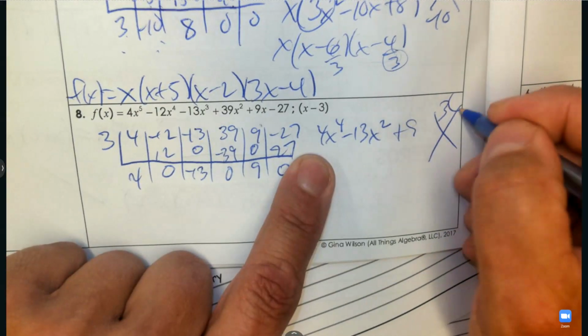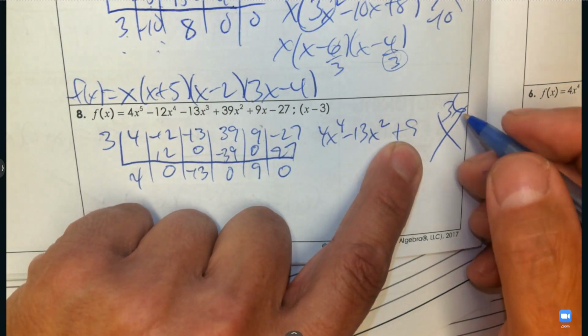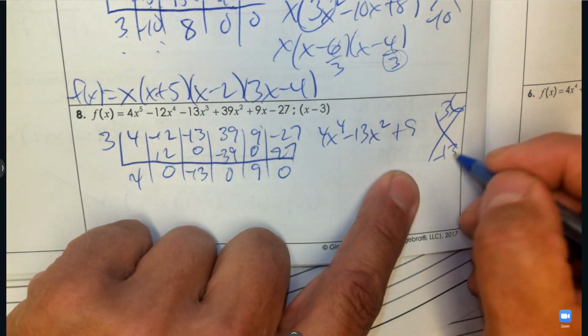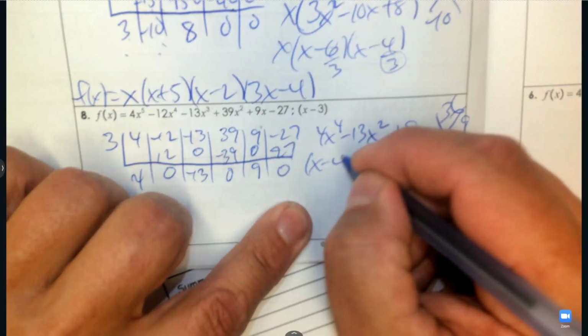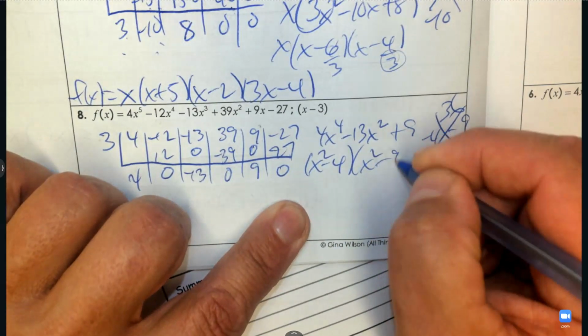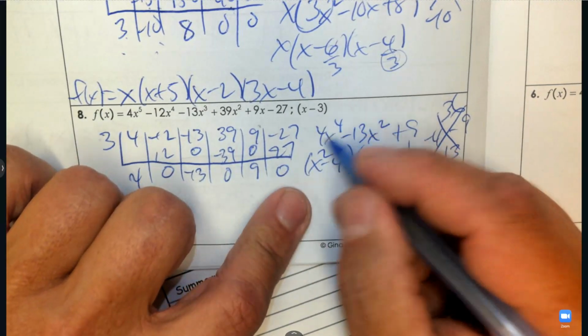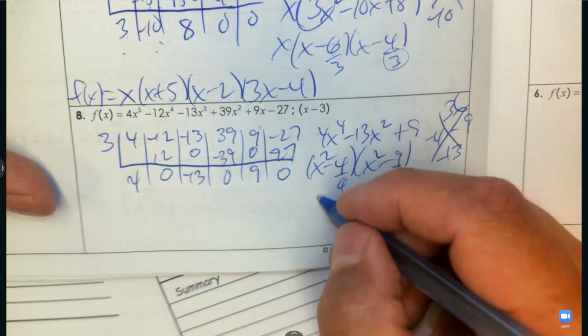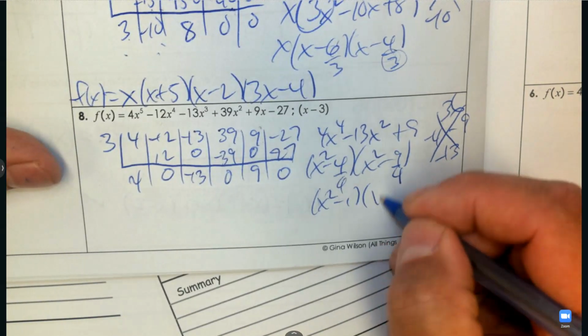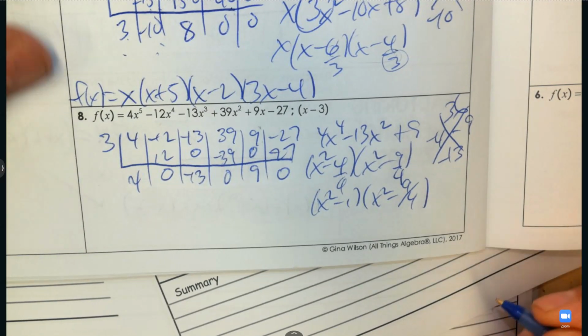I'm going to factor this. So first number times the last number, that's 36. And negative 13. The two numbers are negative 4 and negative 9. Now again, it's squared, but I got to divide by 4. So I have x squared minus 1 and x squared minus 9 over 4.